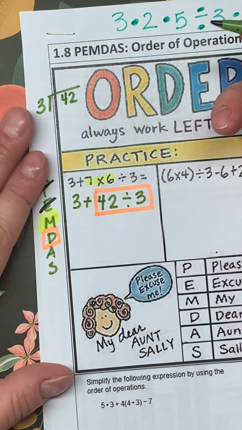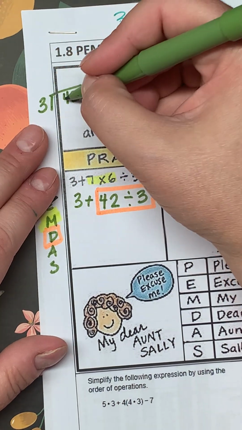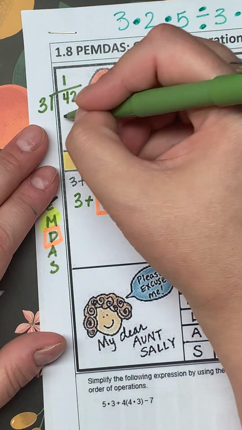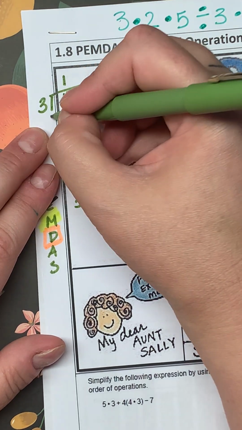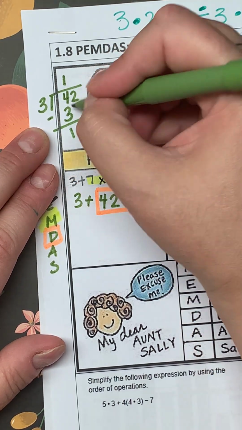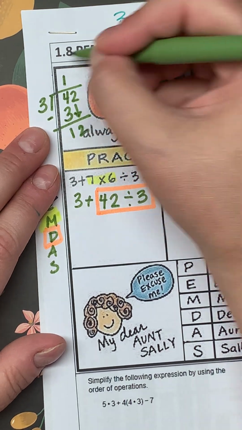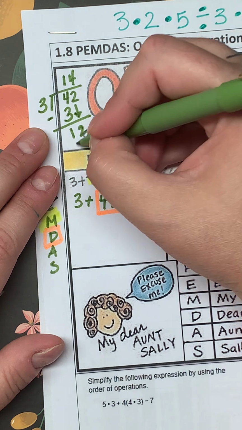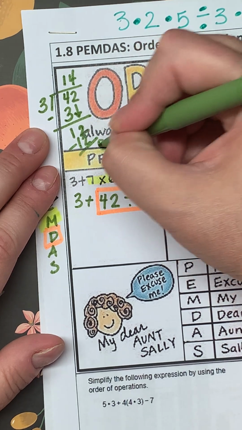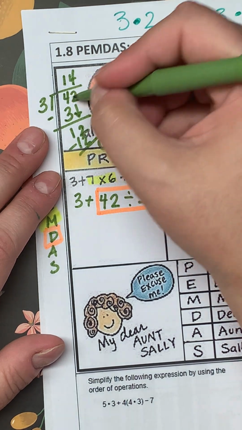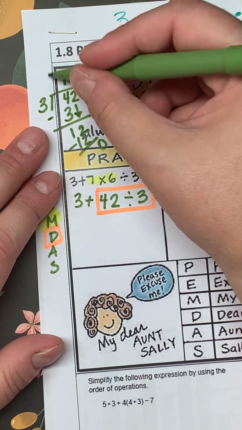I think this should be an easy division. 3 goes into 4 once to make a 3. Then we subtract down, and you get 1, and you bring down the next number, 2, 12. 3 goes into 12 4 times to make 12, and when you subtract, you get a 0. So huzzah! 42 divided by 3 is 14.